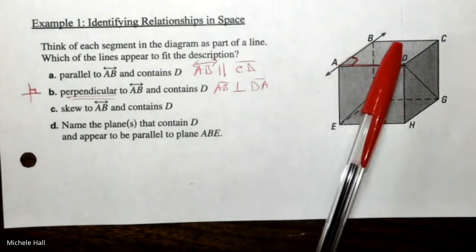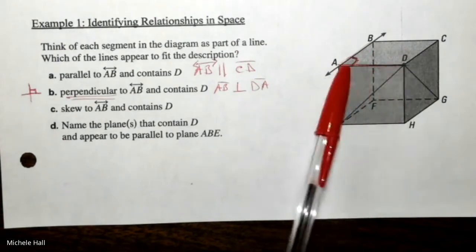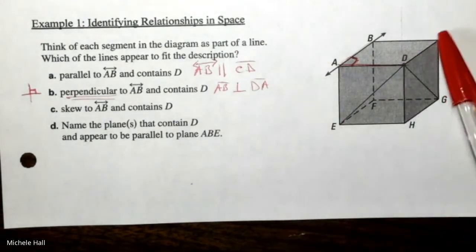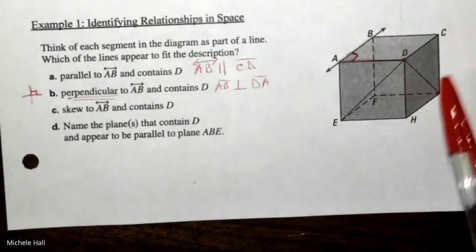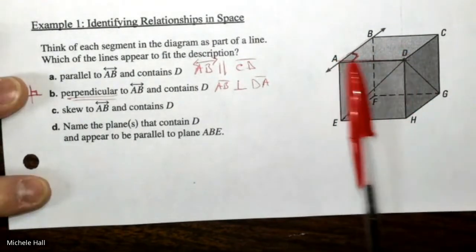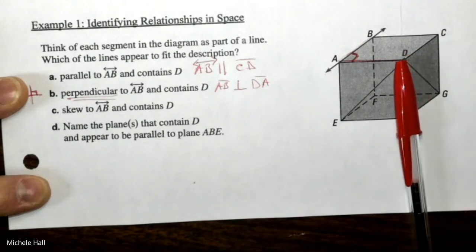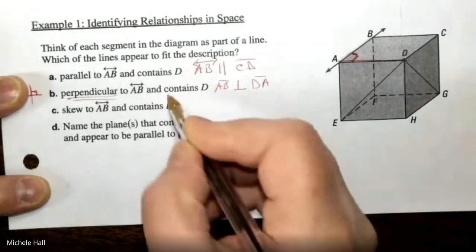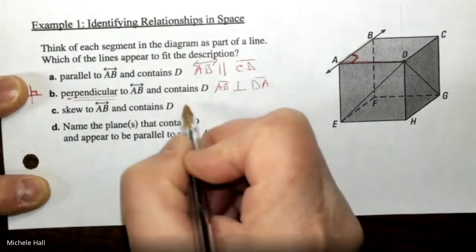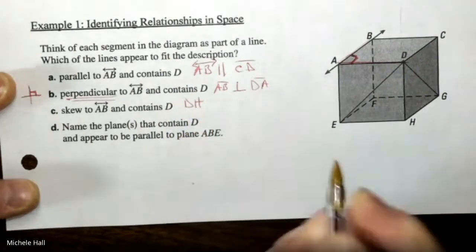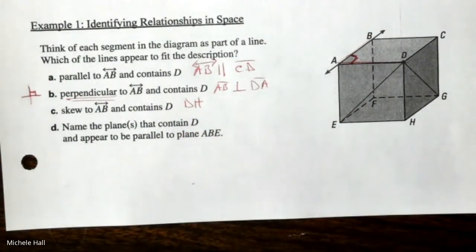AD is in the same plane. CD is in the same plane, but HD is in this plane here, or on the side plane here. So DH would be a skewed line to AB. So I'm just going to put DH. I don't have a symbol for skew. So I'm just going to put DH then.